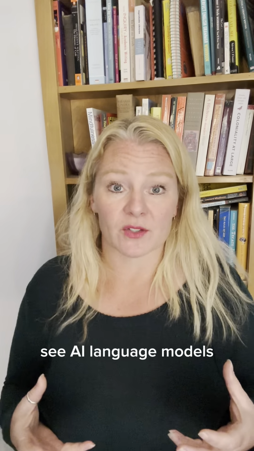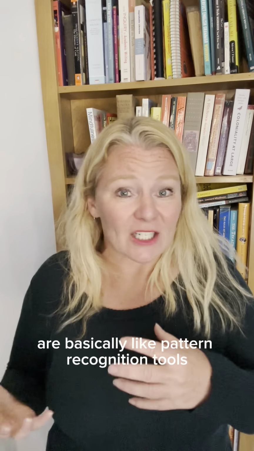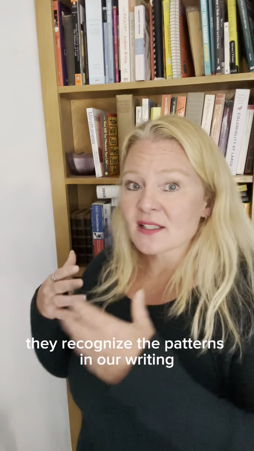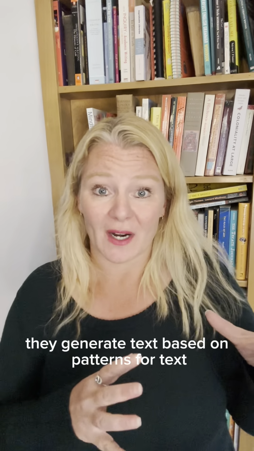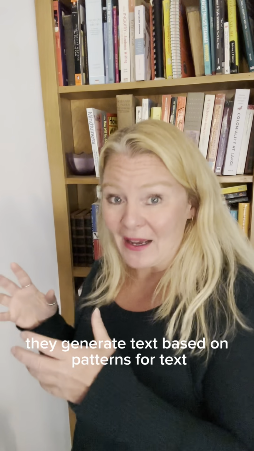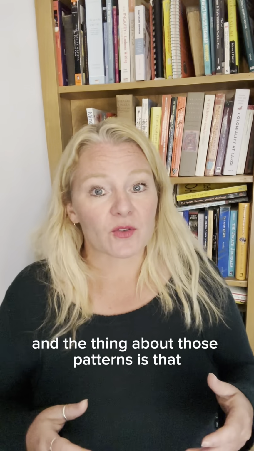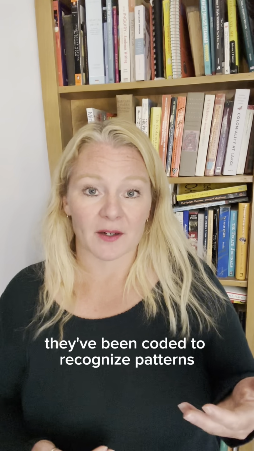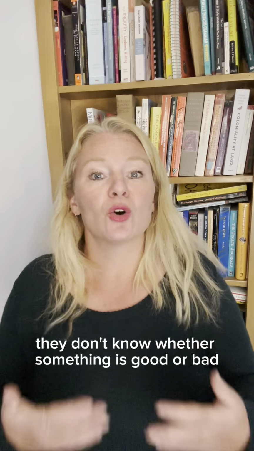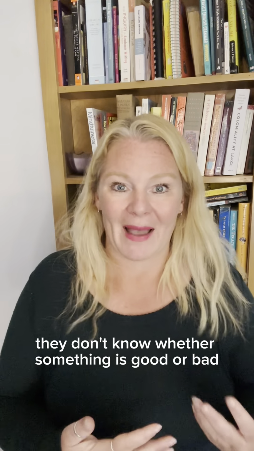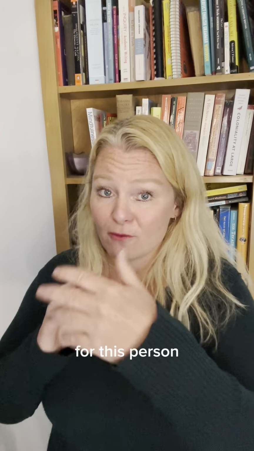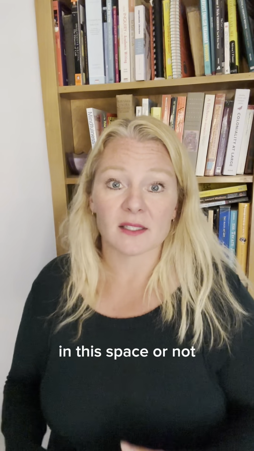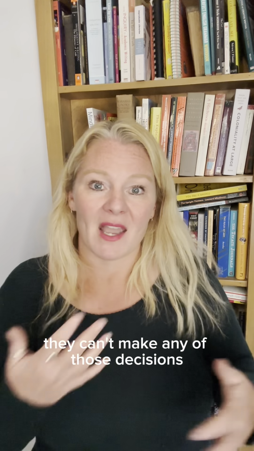See, AI language models are basically like pattern recognition tools. They recognize the patterns in our writing and then they emulate or recreate them. They generate text based on patterns for text. And the thing about those patterns is that they've been coded to recognize patterns, but they don't know, because they don't actually have brains, right? They don't know whether something is good or bad. And they don't have any context for deciding whether it's appropriate for this person, for this purpose, in this space or not. They can't make any of those decisions.